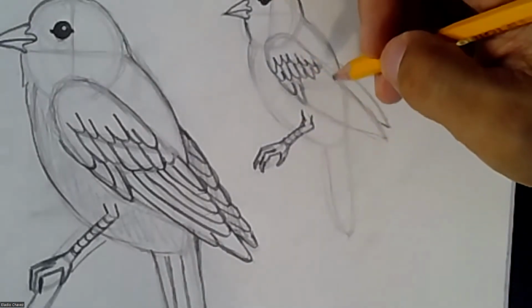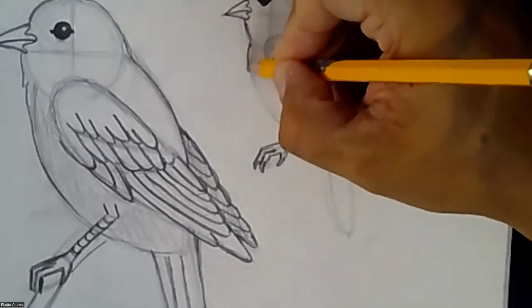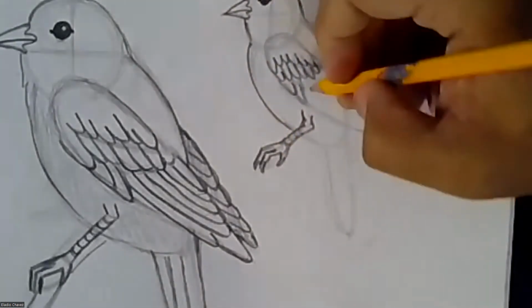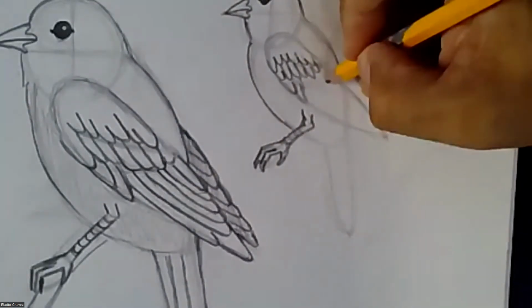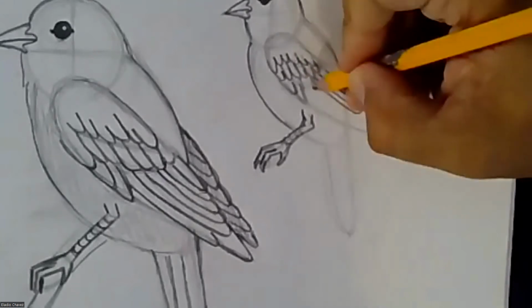All right, let me finish this bird up here. Do the front. There you go. Do that front. Let's do my feathers on here. Add those from the top to the bottom on this side.